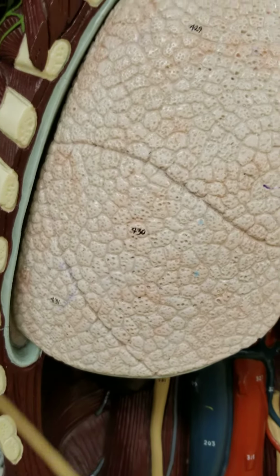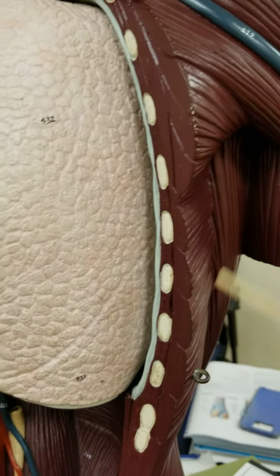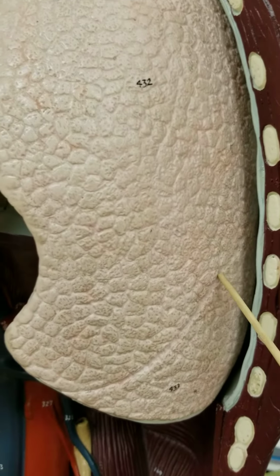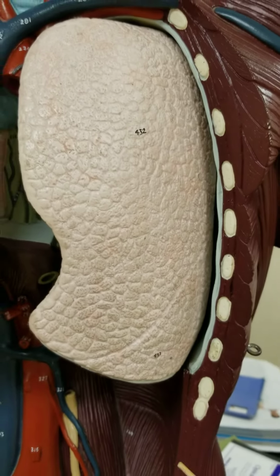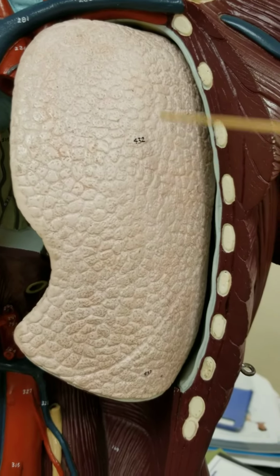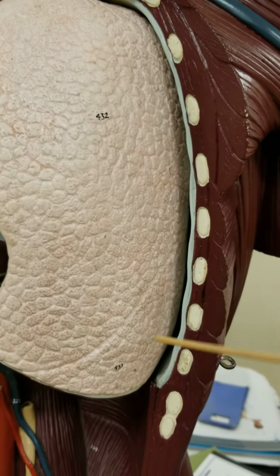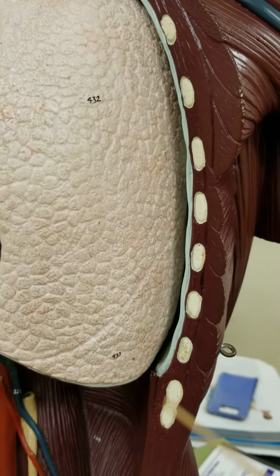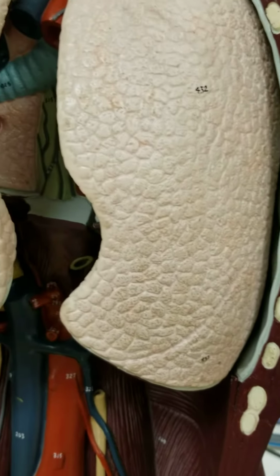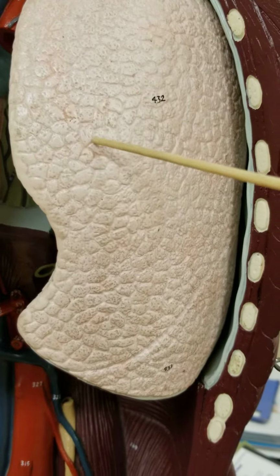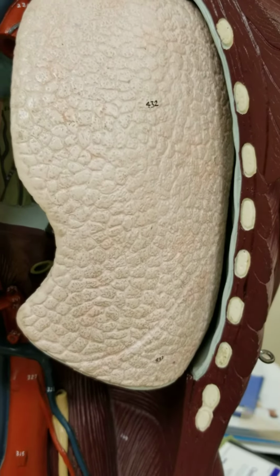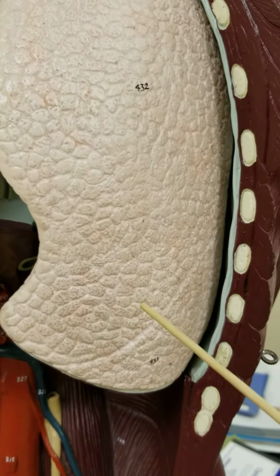Now on the left lung, I only see one line. I only have the oblique fissure. So on the left side, I only have a superior lobe, which is the majority of the left lung, and the inferior lobe. Okay, now the lobes are made up of clusters called lobules, and in the next video we're going to do an up-close view of the lobules.